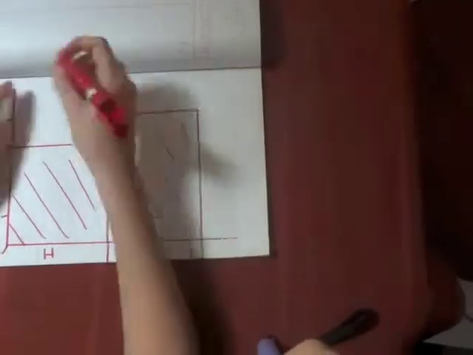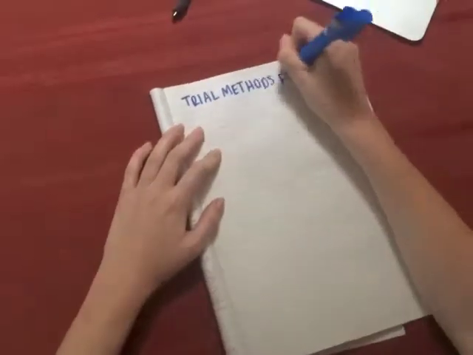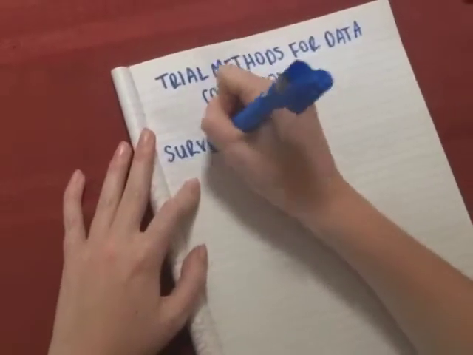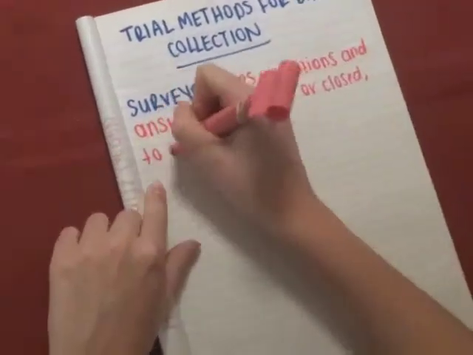Besides using a tally graph like we did for our coin toss, there are other methods for data collection. Another way you could collect data is through the use of a survey. A survey uses questions and answers to gain feedback and results on a particular question.